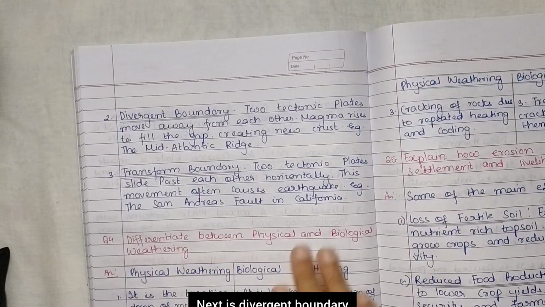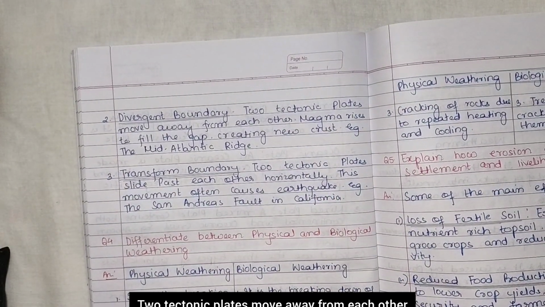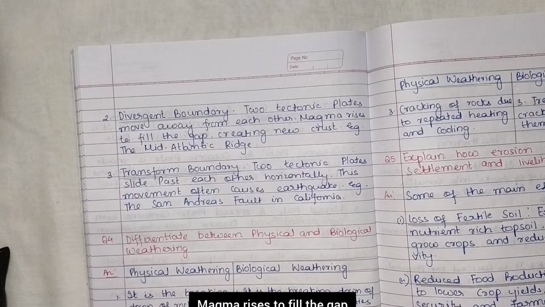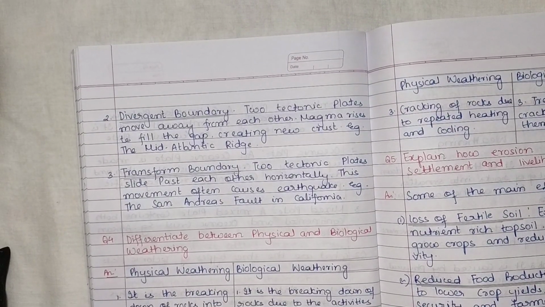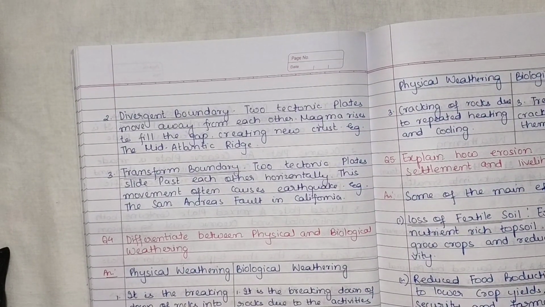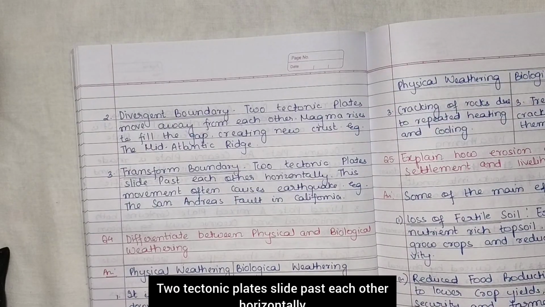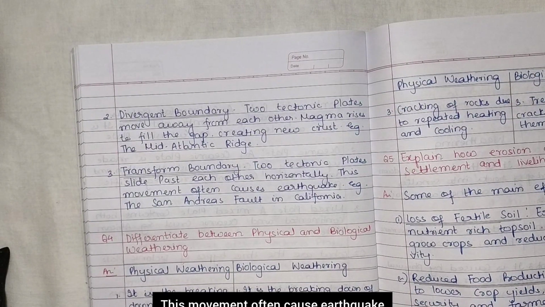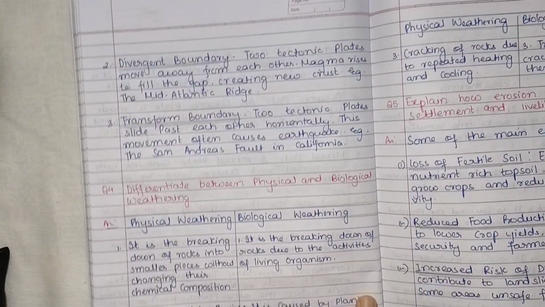Next is divergent boundary. Two tectonic plates move away from each other. Magma rises to fill the gap, creating new crust. Example, the Mid-Atlantic Ridge. Transform boundary: two tectonic plates slide past each other horizontally. These movements often cause earthquakes. Example, the San Andreas Fault in California.